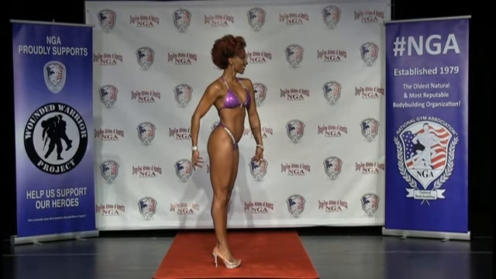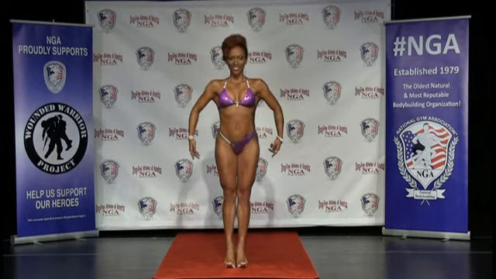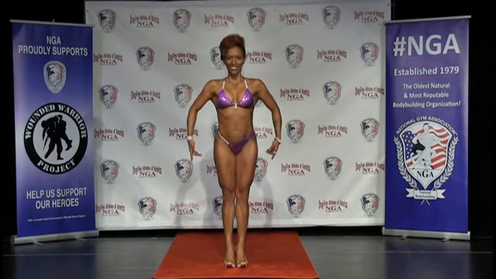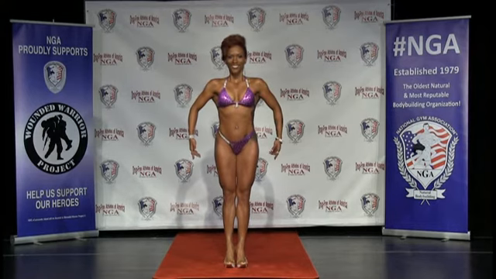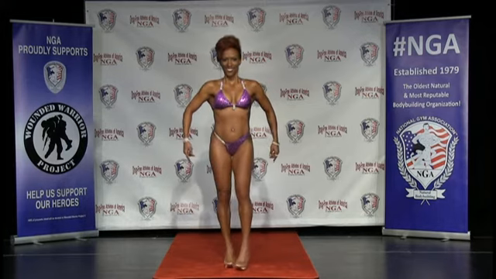Quarter turn to the right. Notice how the athlete is upright and facing the front of the stage. She's smiling, having a great time, showing off her muscularity, her symmetry and proportion, her small waistline in comparison to her more muscular quadriceps. Quarter turn to the right.